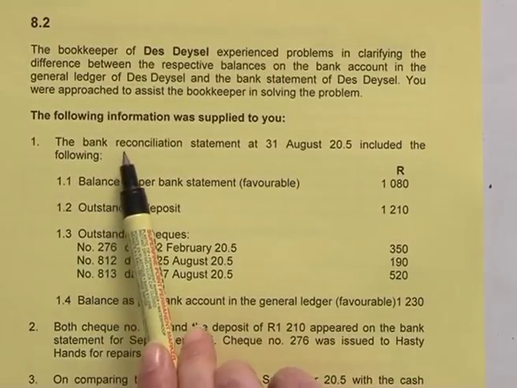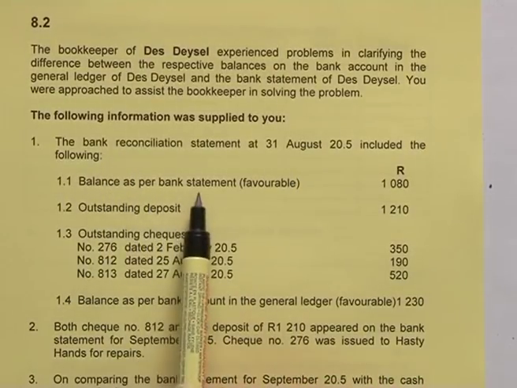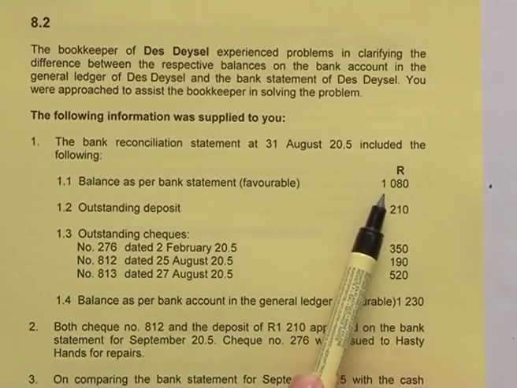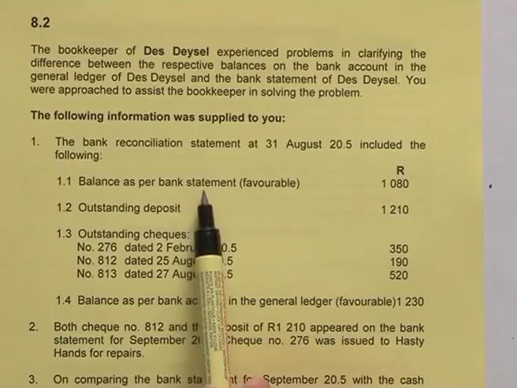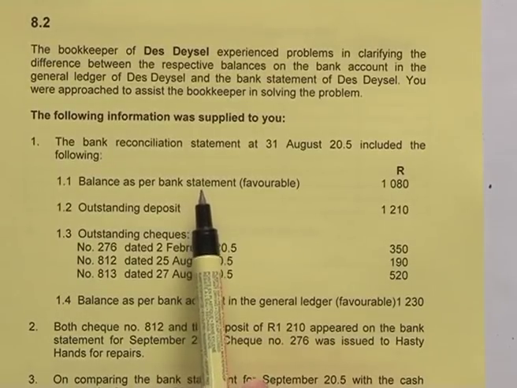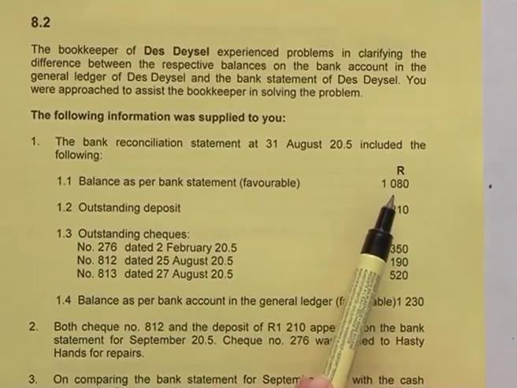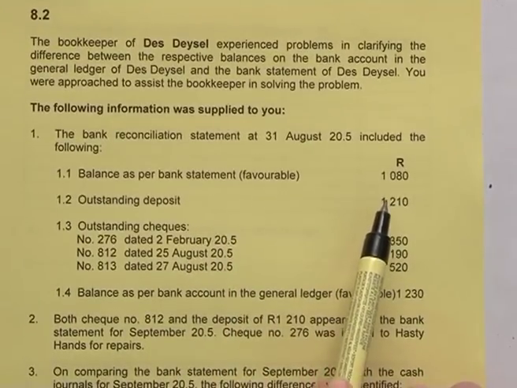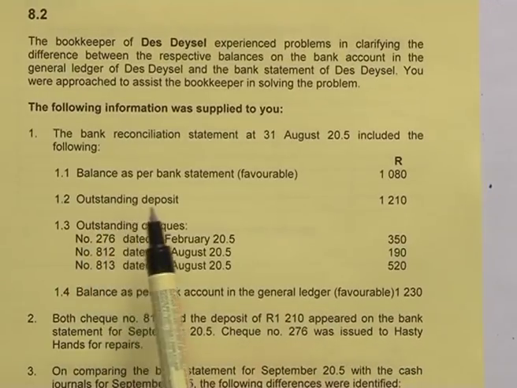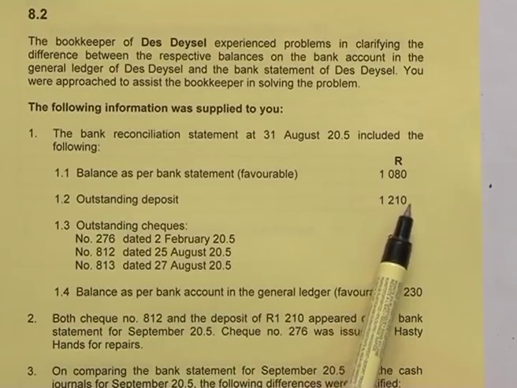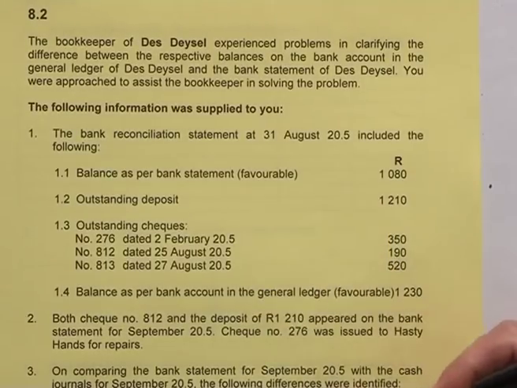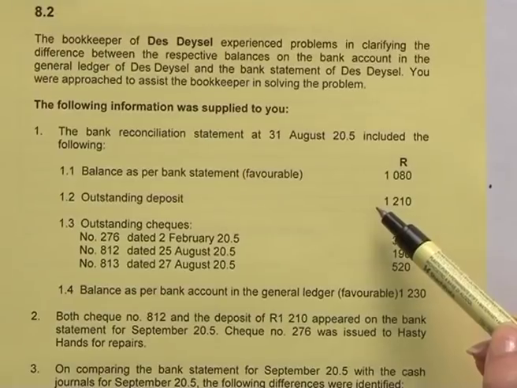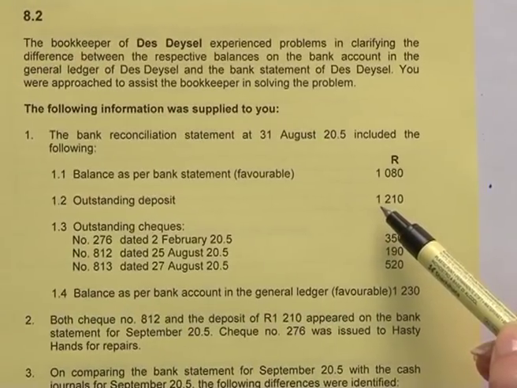They start this previous bank recon with a balance as per bank statement, 1,080. This is the previous month's bank statement, which I do not have control over in any case, and I cannot change that, so that amount will not influence our information. The outstanding deposit of 1,210, we will have a lookout for this amount in the current month's transactions to see whether the bank now actually have that outstanding deposit accounted for.